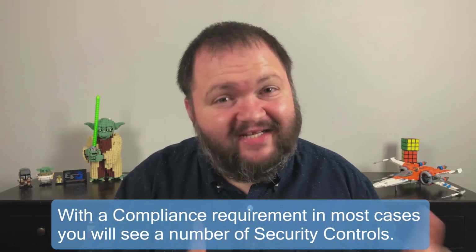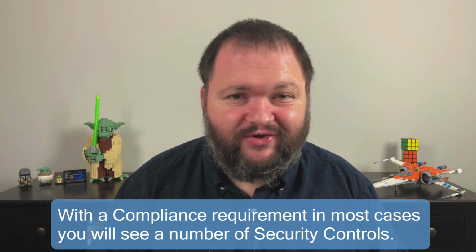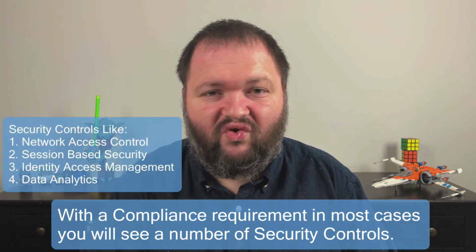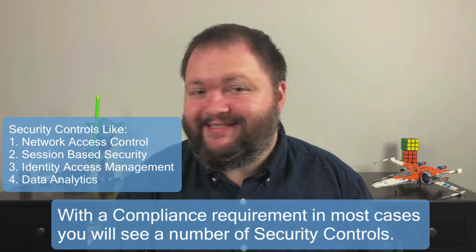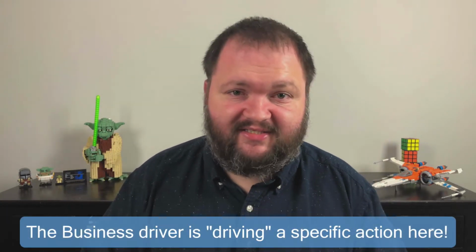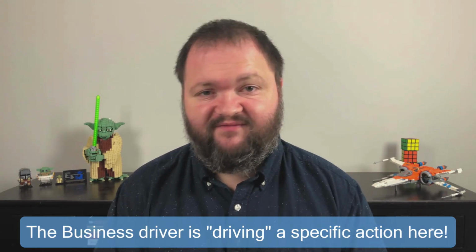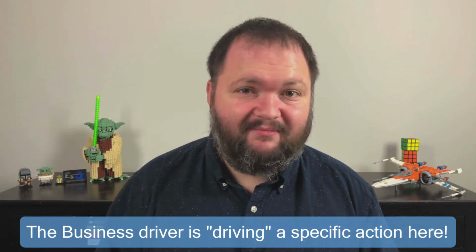controls. So because of that driver, you will most likely see in that situation security controls or security capabilities like network access control, session-based security, identity access management, data analytics, a whole bunch of security controls that you normally may not have to see if you didn't have to follow these compliance standards. Again, if you don't meet the compliance standard, you can be fined or you can be disconnected and brought down until you do meet the compliance standards.